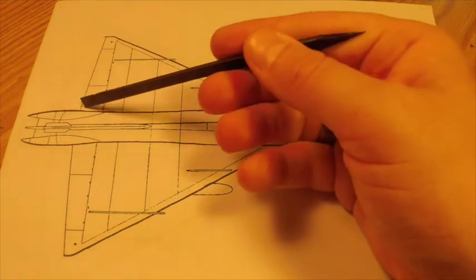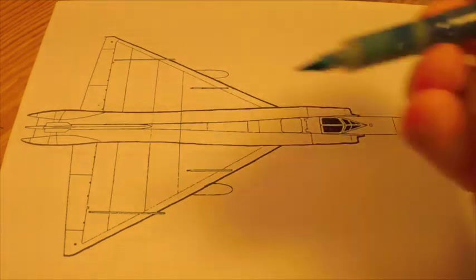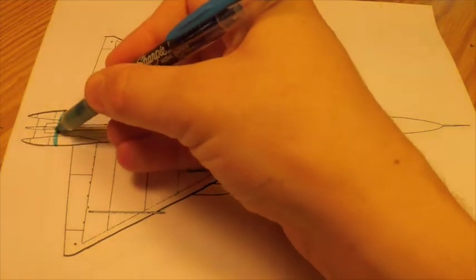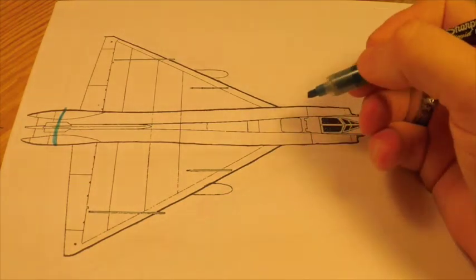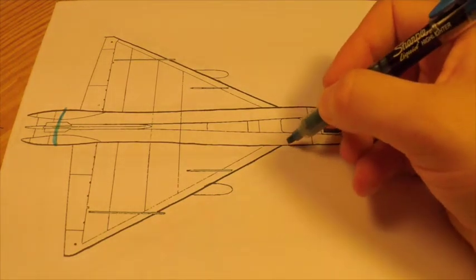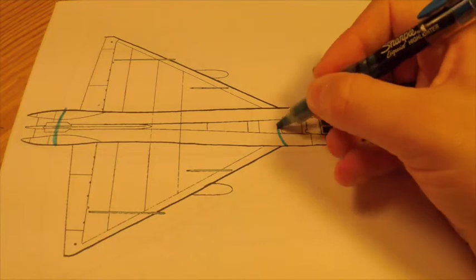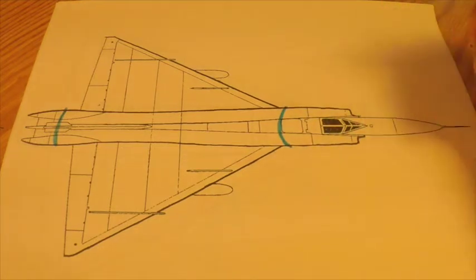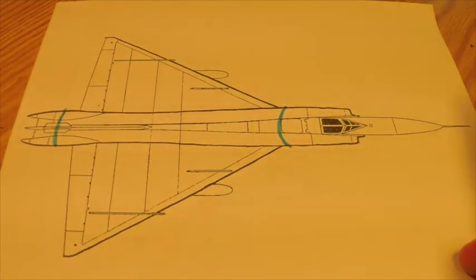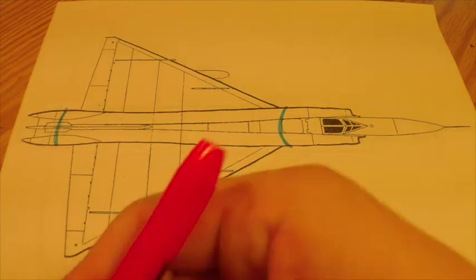So here, let's just go right there. It's the same length, and here it's the same. So they have the same longitudinal cross sections to maintain the same amount of area.